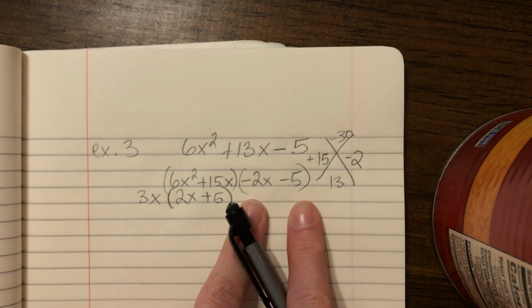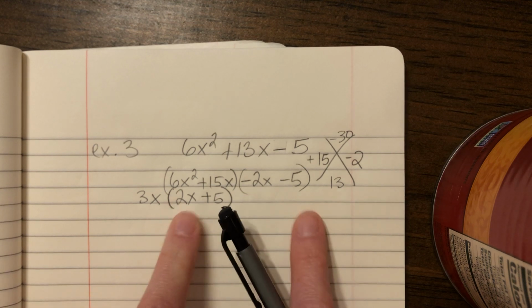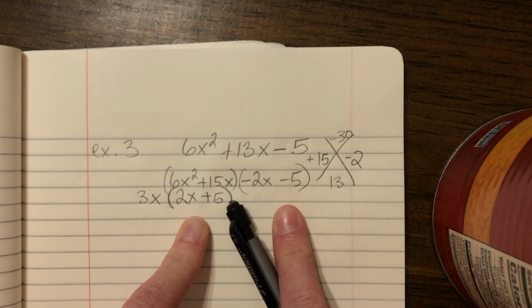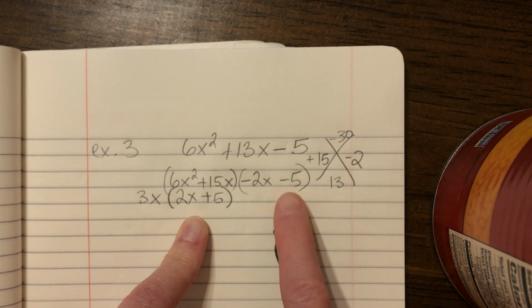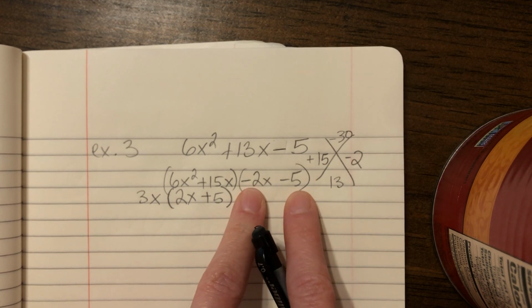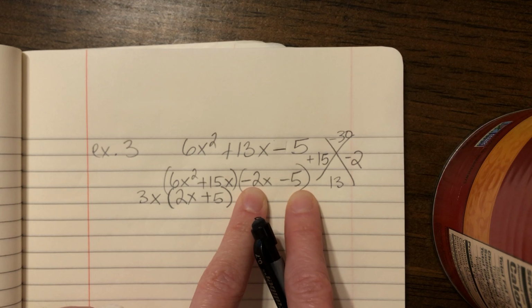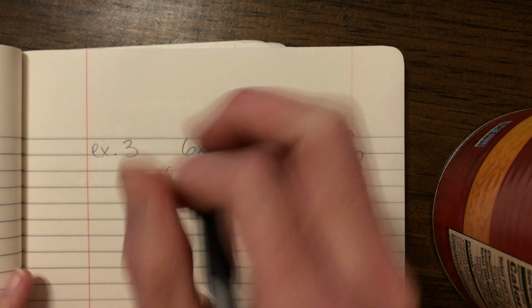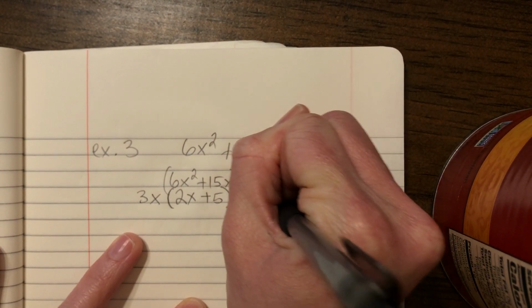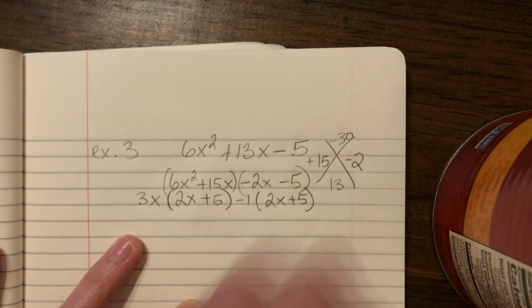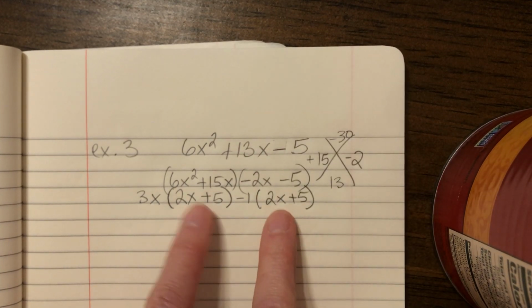Now with this grouping, remember, you want the part in the parentheses that remains, if it's factorable, to be the same factors. So we don't want to just leave it as negative 2x minus 5. We want it to be 2x plus 5. So we need to factor out a negative 1. So we're going to factor out a negative 1, and now what remains in the parentheses is the same factor.